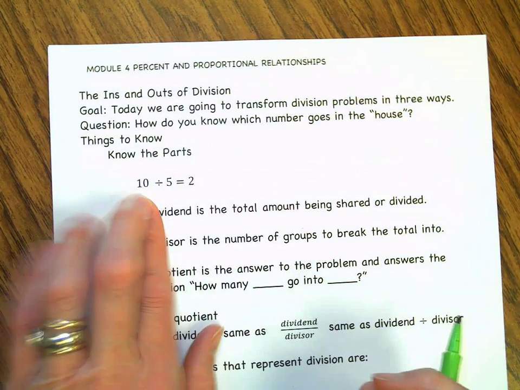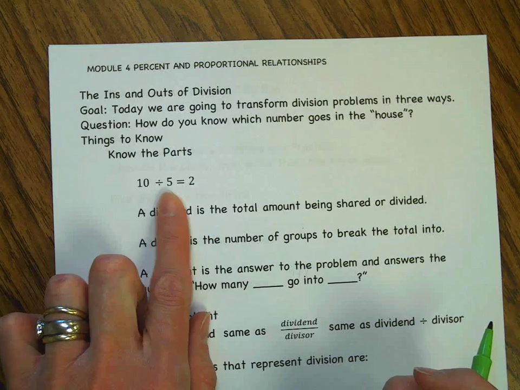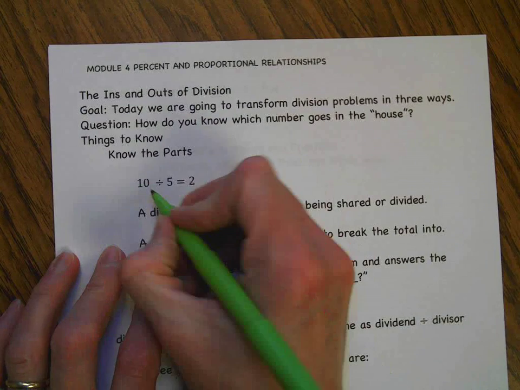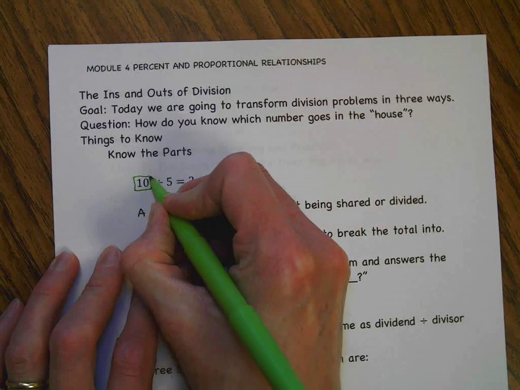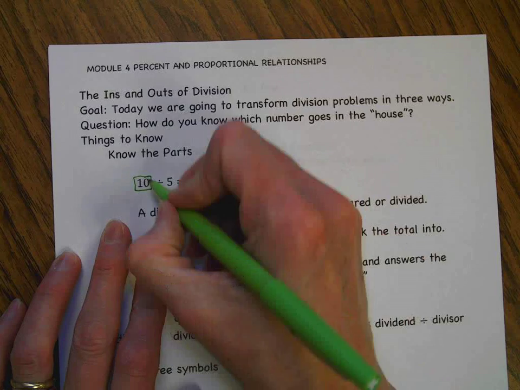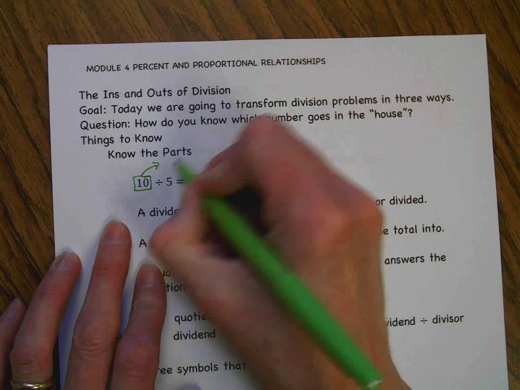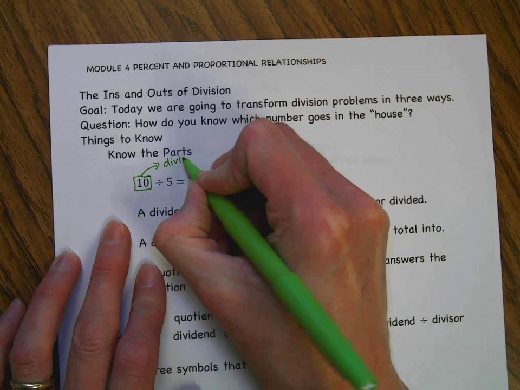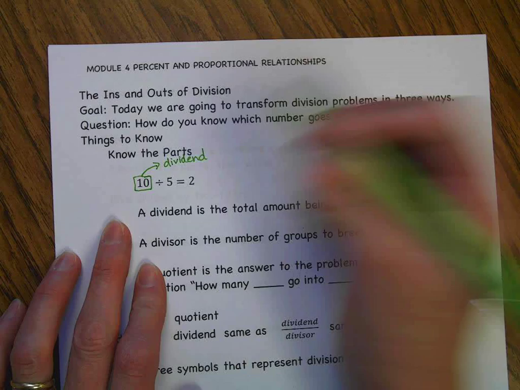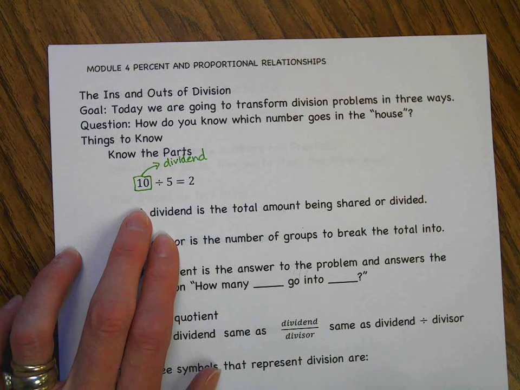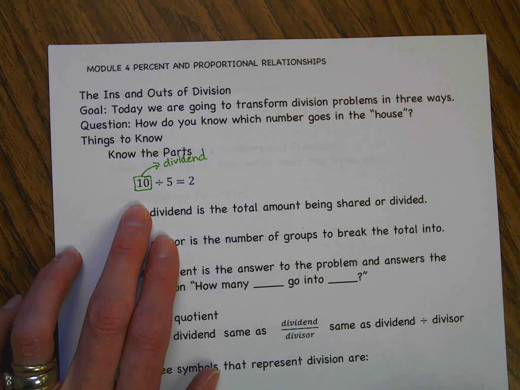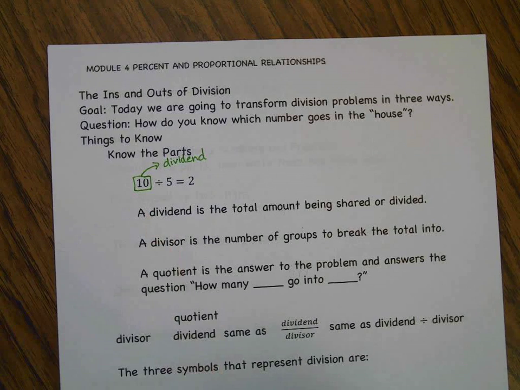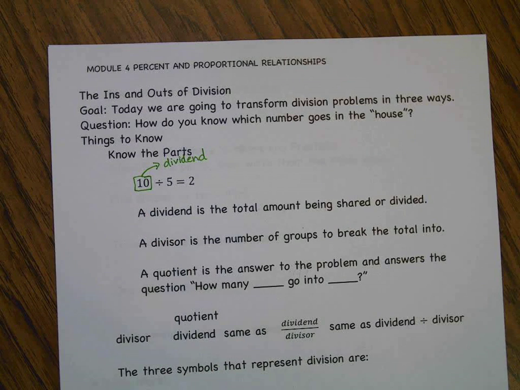When the division problem is written 10 divided by 5 equals 2, the number that is being broken apart is called the dividend. So the 10 in this problem is known as the dividend. The dividend is the amount that you start with, or the amount that you have, and it needs to be broken into parts.